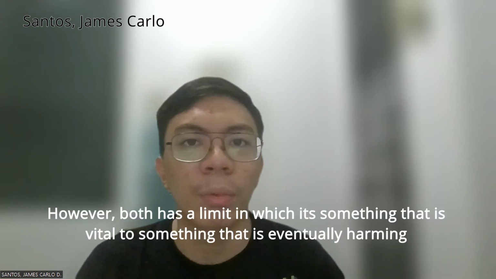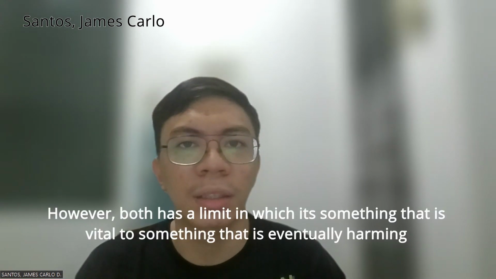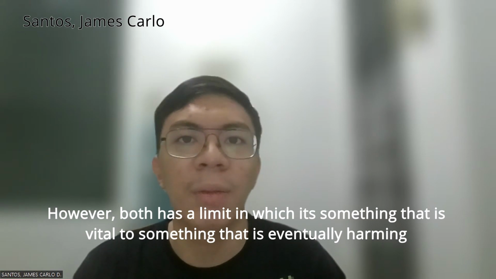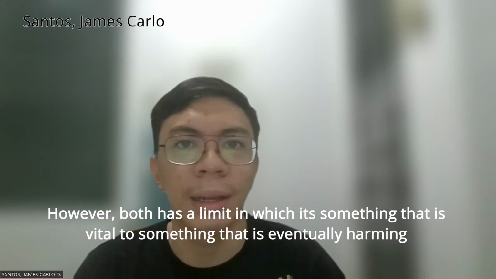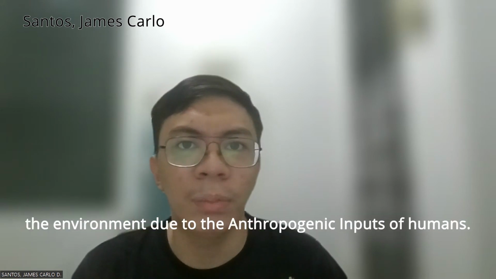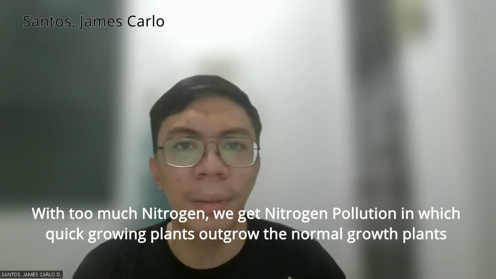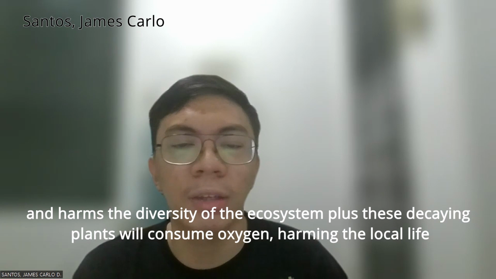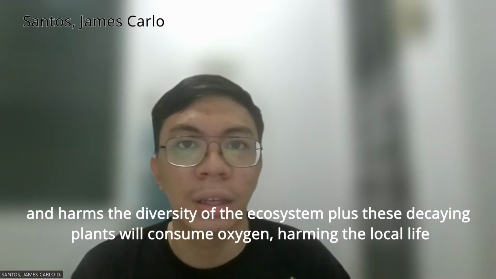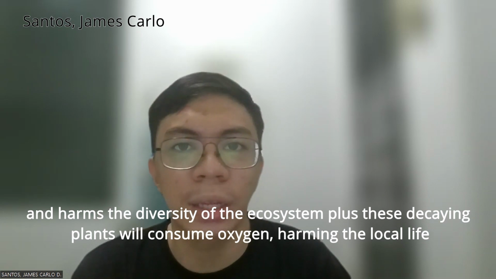However, there is a limit beyond which something vital eventually becomes harmful to the environment instead of helpful, due to the anthropogenic input of humans. For example, with too much nitrogen, we get nitrogen pollution, in which quick-growing plants outgrow the normally growing plants and harm the diversity of the ecosystem. Plus, these decaying plants will consume oxygen, harming the local life.